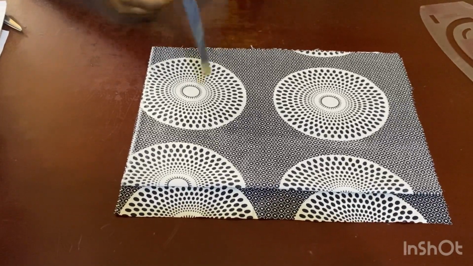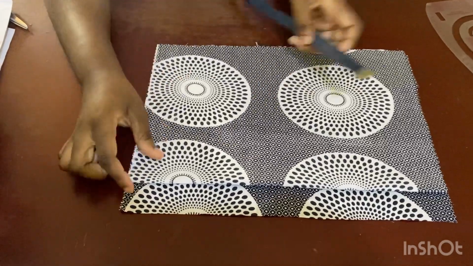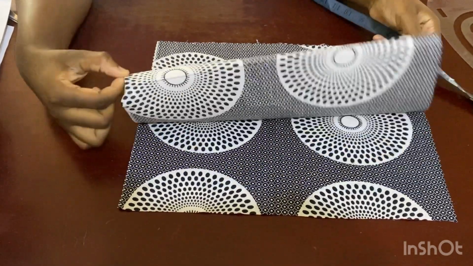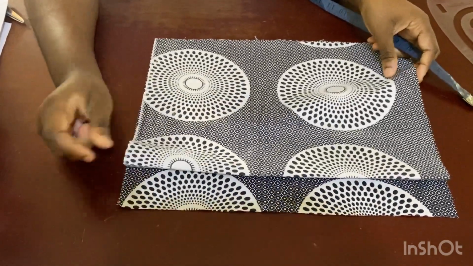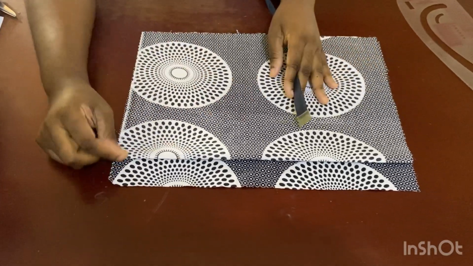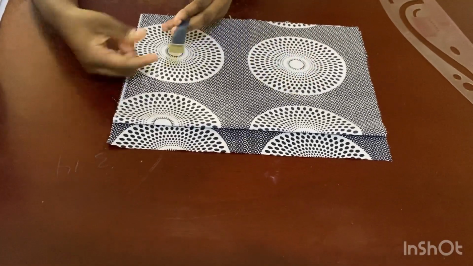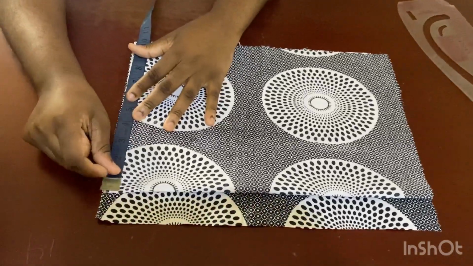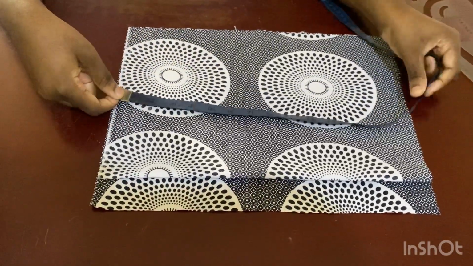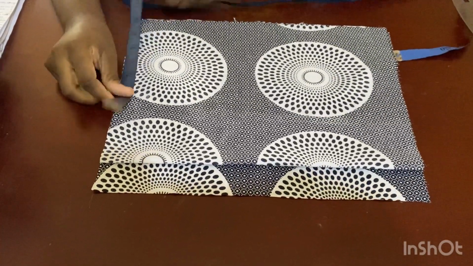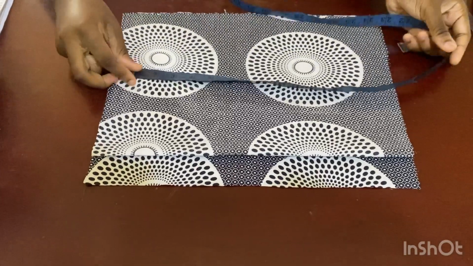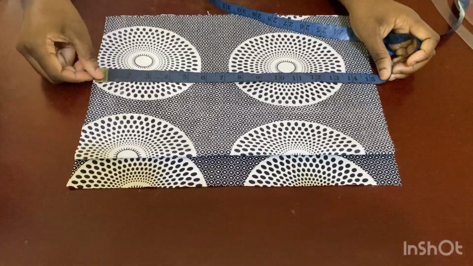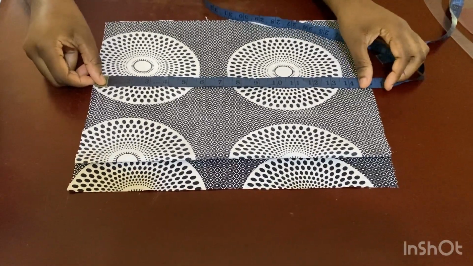So the first thing here is that the fabric is folded into two. The first one is folded into two, and the second one is also folded into two, so it has two pieces. I'm going to start with inserting all her measurements. First, the length I have here is her shoulder to waist plus 1. Her shoulder to waist is 14, plus 1 is 15.